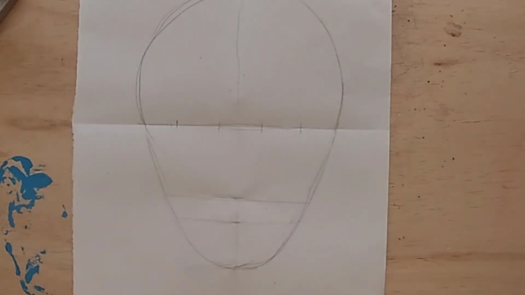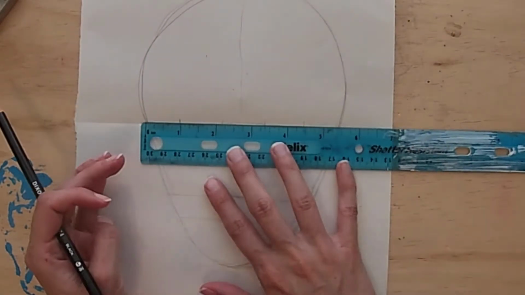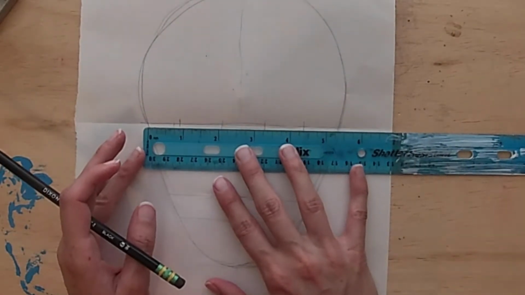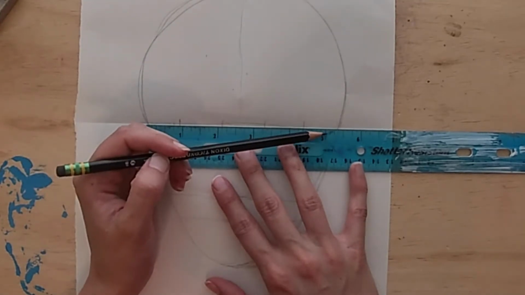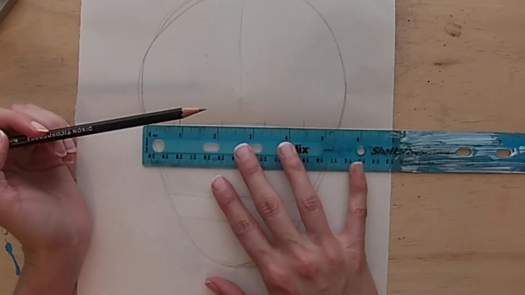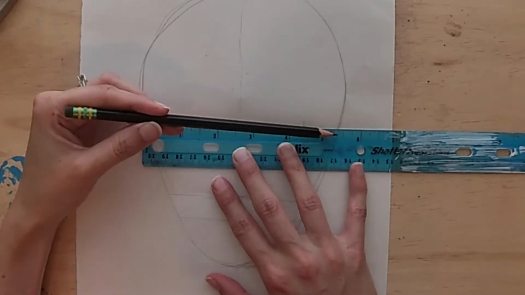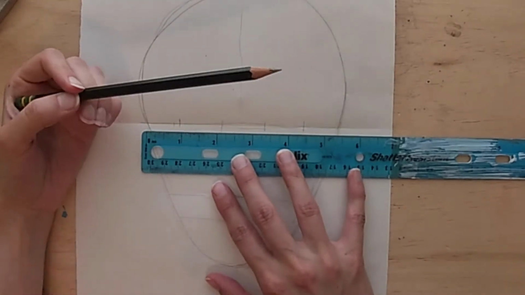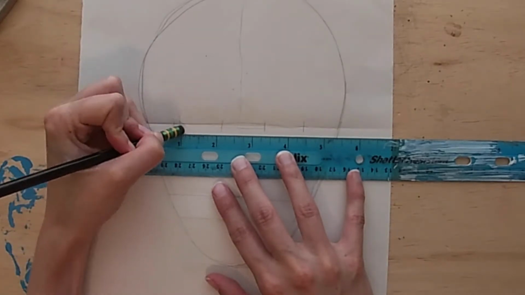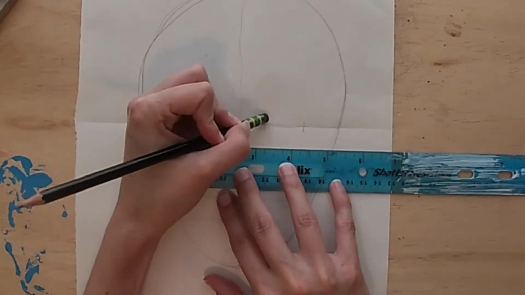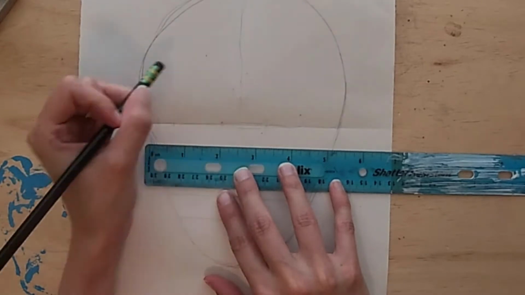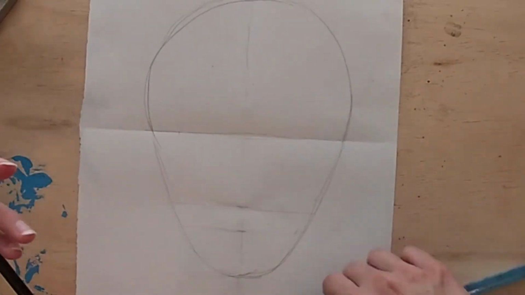Another thing you could do is measure this. But see, this is just over 5 inches wide, and that makes it a little more difficult to calculate. So it might be easier just to guess. Let me try this again.